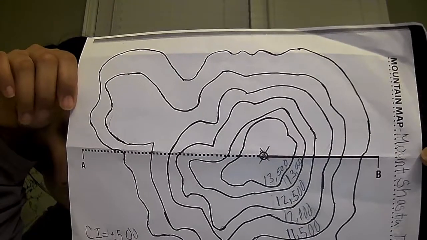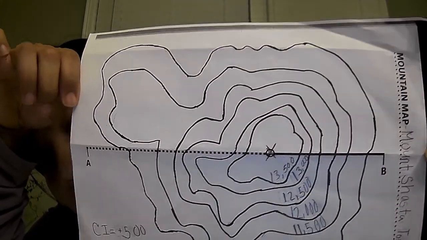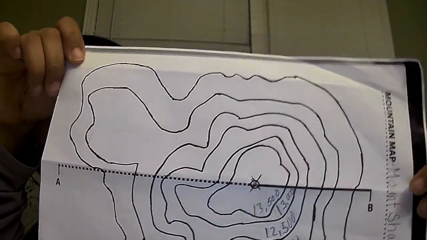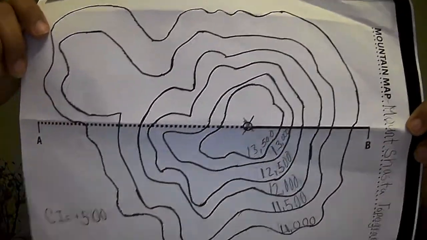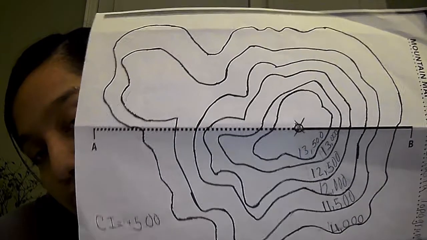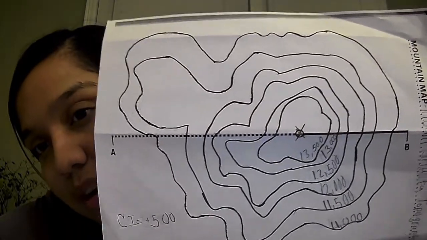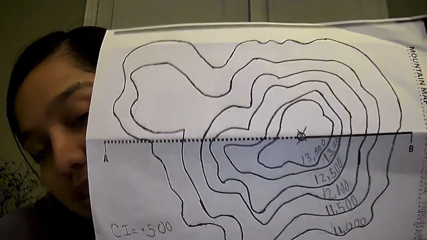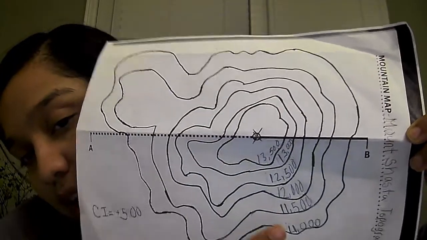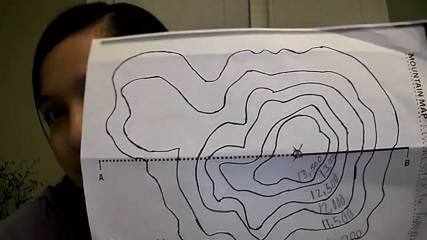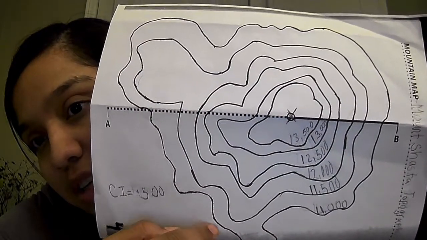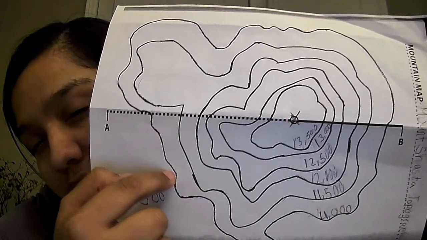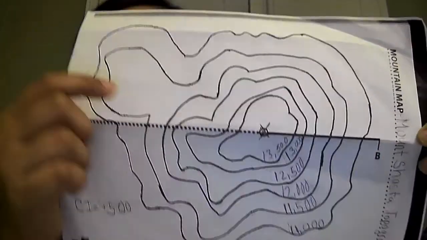Our topographic map shows us what the mountain looks like if we are looking at it from above, like if we are in the sky looking down at the mountain. Our topographic map is different than our profile map because not only does it show us the elevation, which we can also see in the profile, but it also shows us the shape of each elevation and how the map looks.